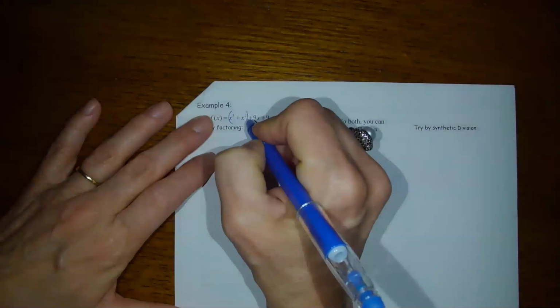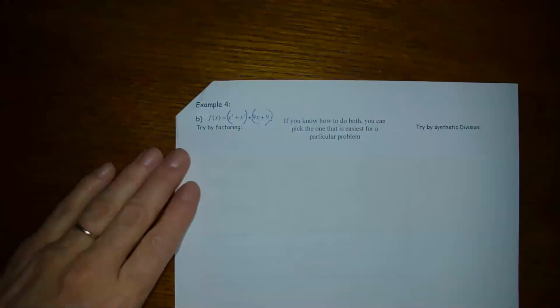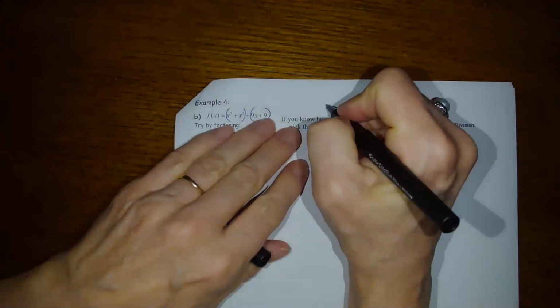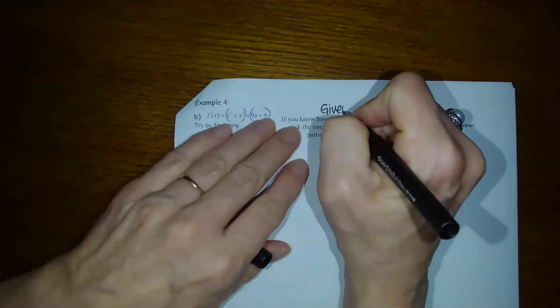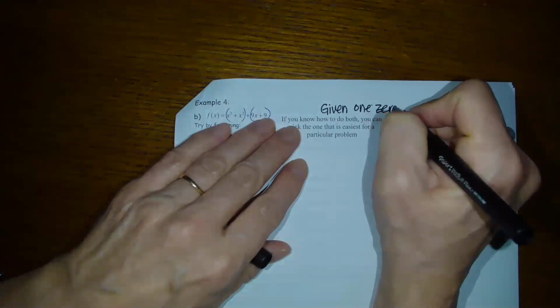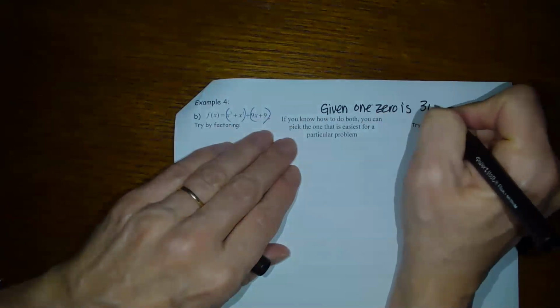If you know how to do both, you can pick the one that's easier. Is it better to factor or use synthetic division? Let's try. All right. So if we factor this, right? You know what? Part of this is off. Part of the given did not print out. Given 1, 0, is 3i.